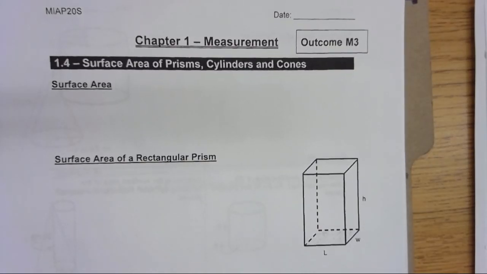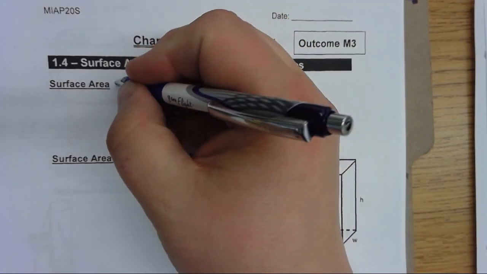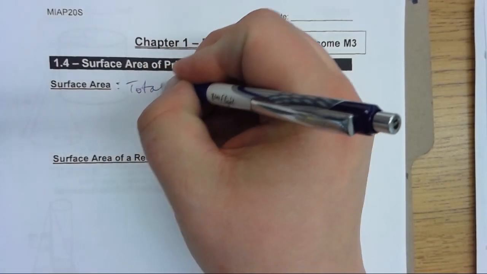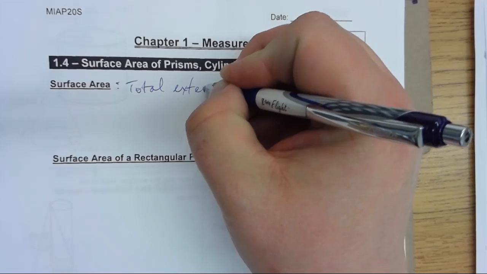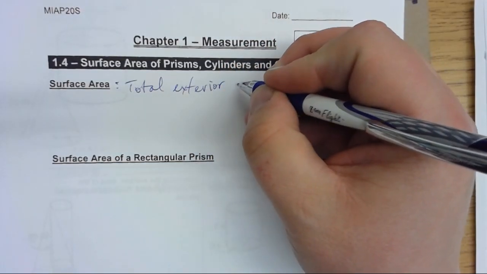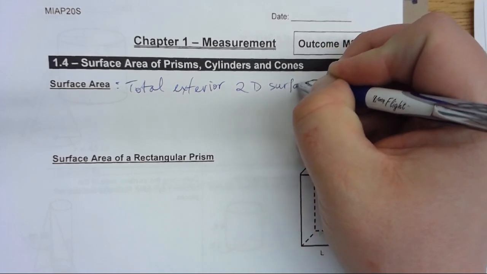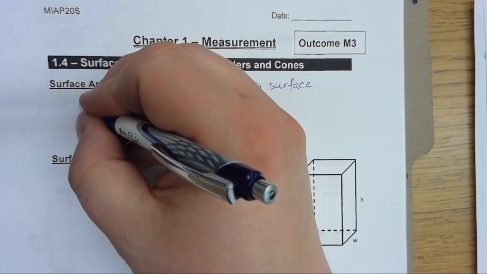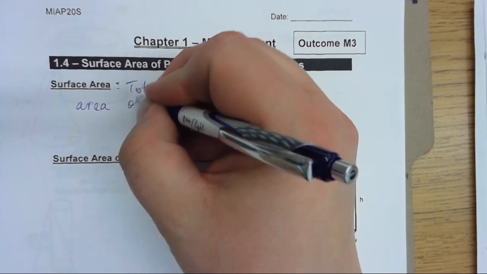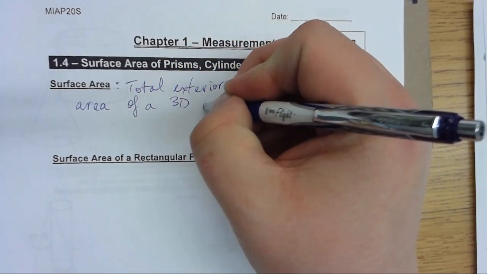Okay, today we're going to look at surface area of 3D shapes. Surface area is the total exterior two-dimensional surface area of a 3D object.